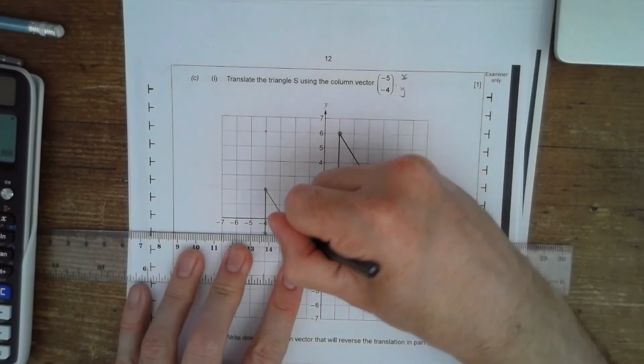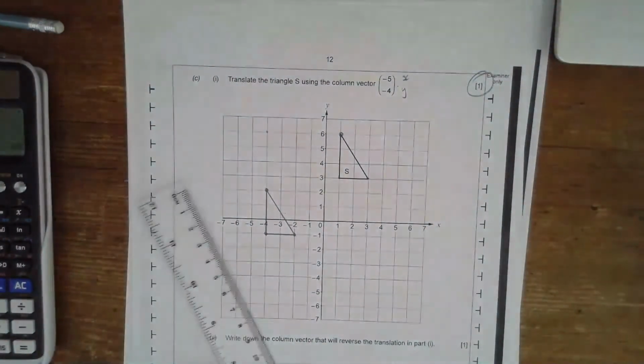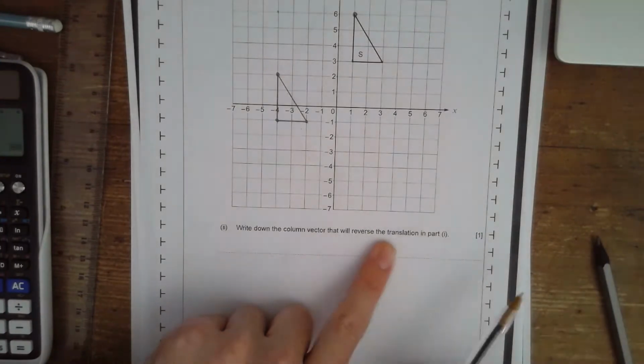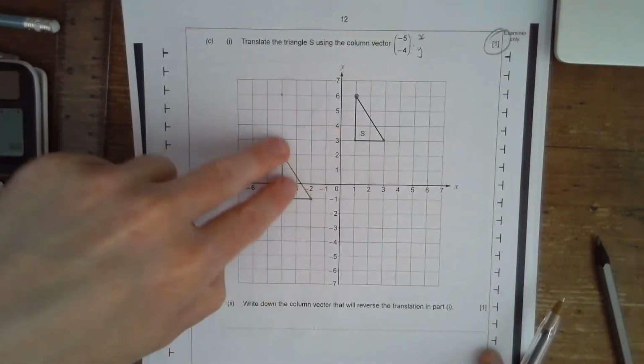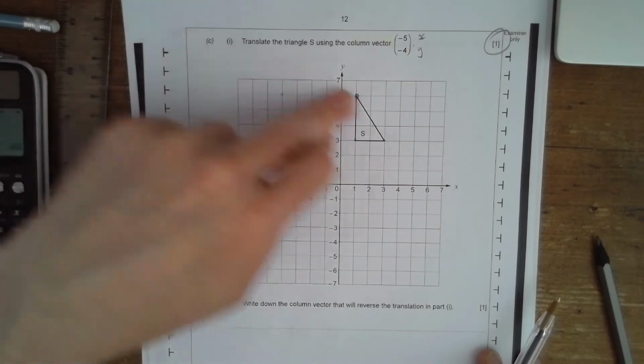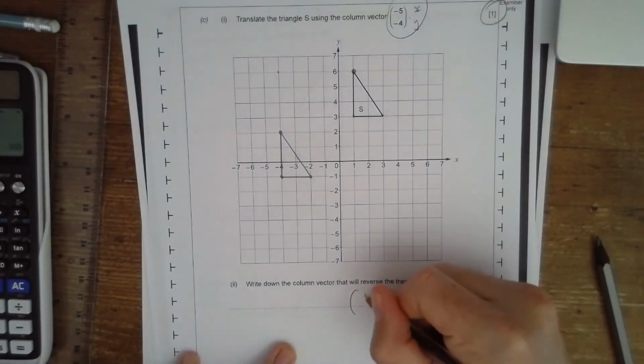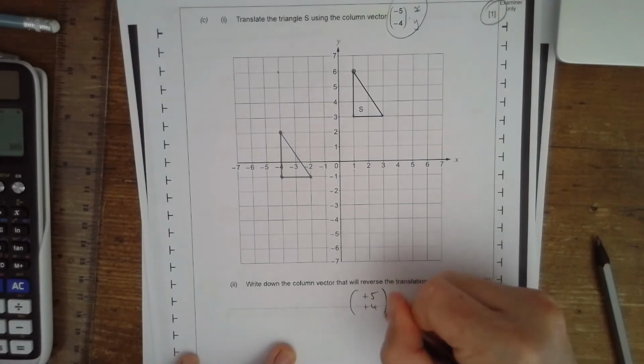Hopefully you're thinking that's pretty simple. If you look at the marks, it's only worth 1 mark, so it should be. And then we're asked to write down a column vector that will reverse the translation. So to move that back, I need to add 4 onto Y and add 5 onto X. So I just look at this vector here and just reverse it. So it would now be a +5 and a +4. Okay?